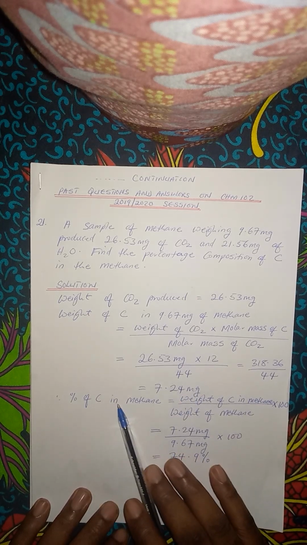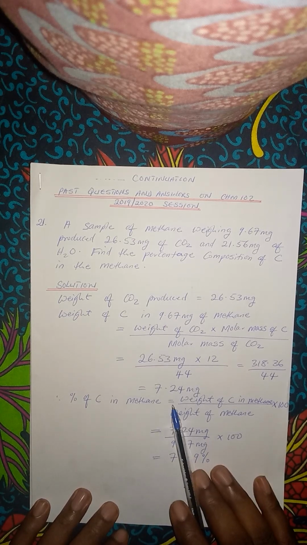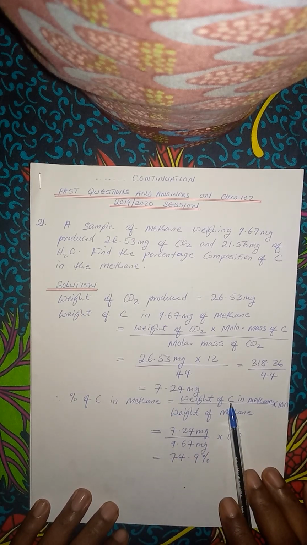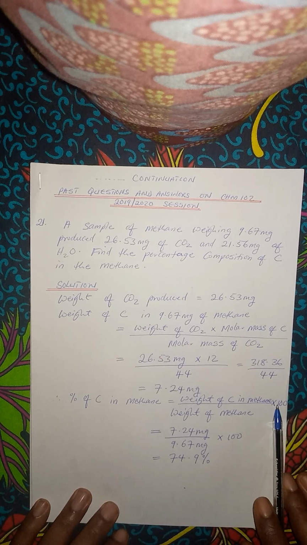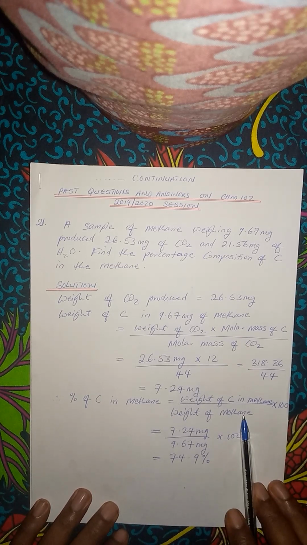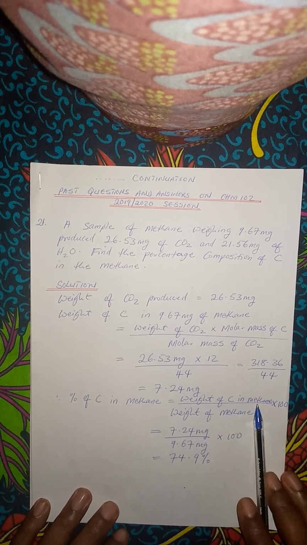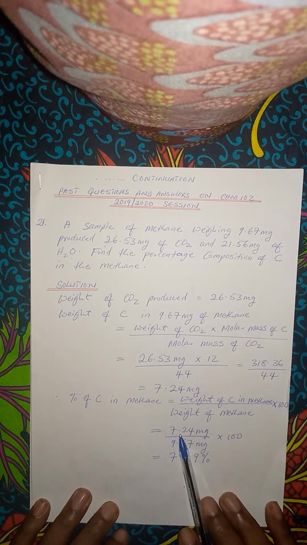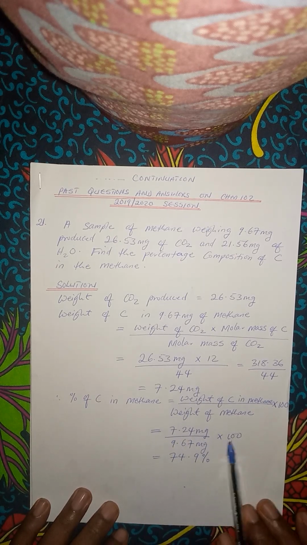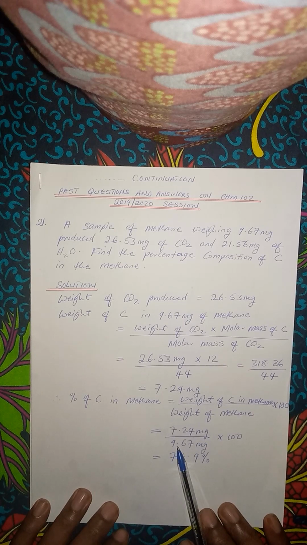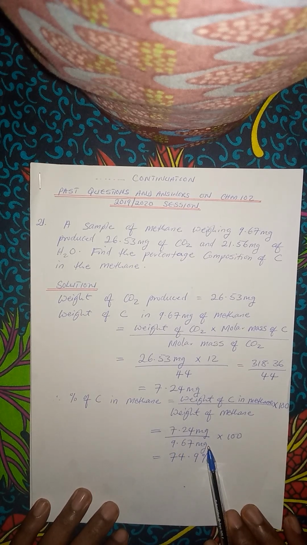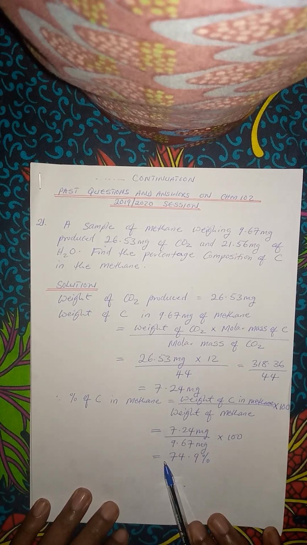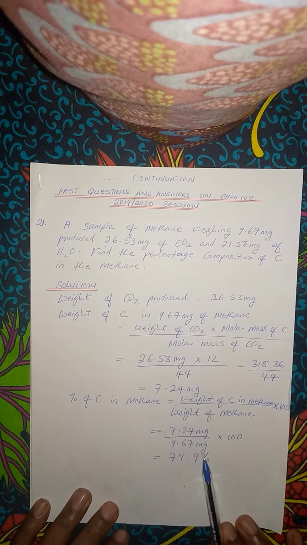Therefore, the percentage of carbon in methane will be equal to weight of carbon in methane times 100 divided by weight of methane. So weight of carbon in methane is equal to 7.24 milligram times 100 divided by 9.67 milligram. And that is equal to 74.9%.